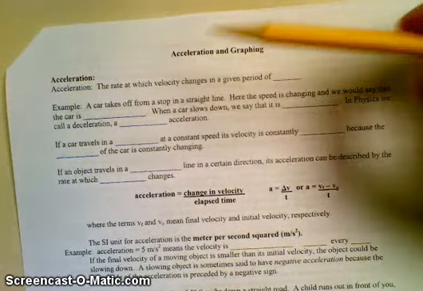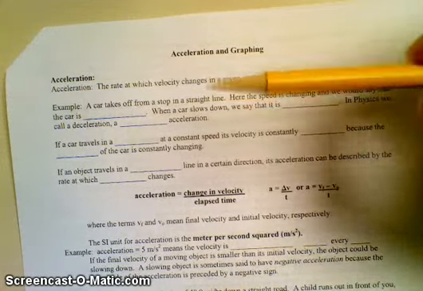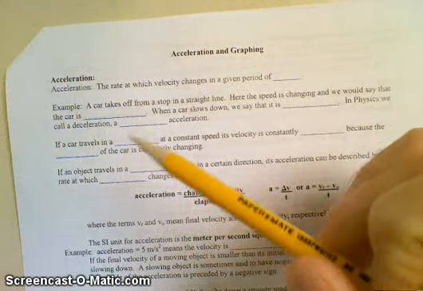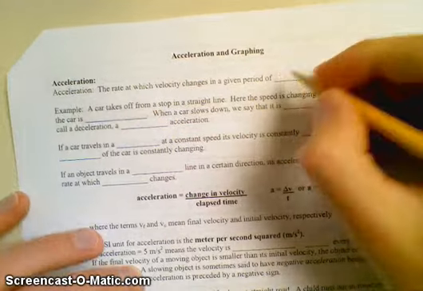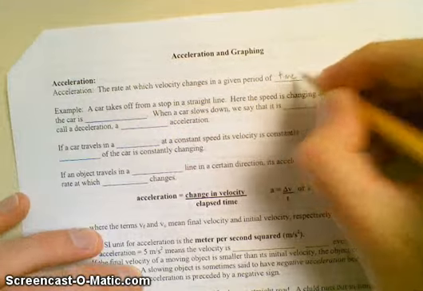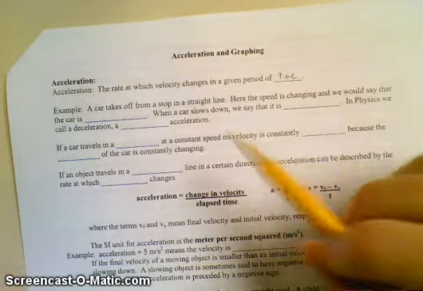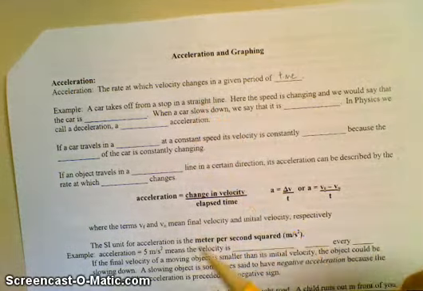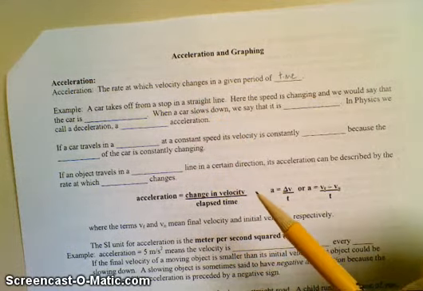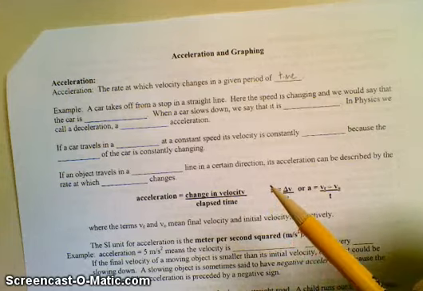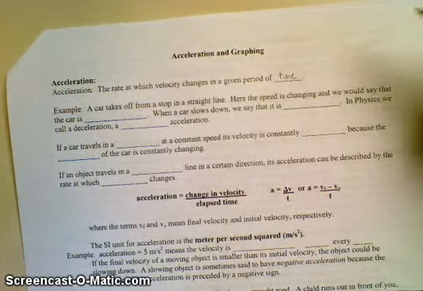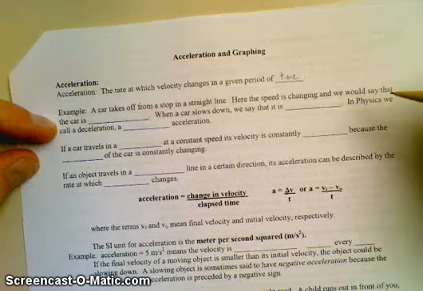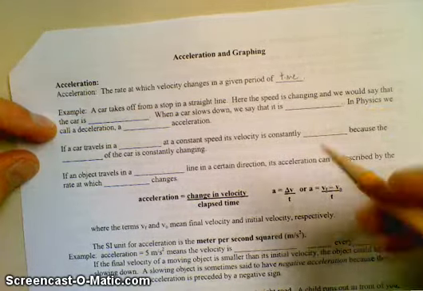We talked about it before, but it's a rate at which velocity is changing, and rates we know are something that changes in a given period of time. So it's the rate of change for velocity. So let's look at our example here. If we have a car, it's taking off from a stop in a straight line. The speed will change. So as it begins to accelerate, its speed changes. So we would say that the car is accelerating.